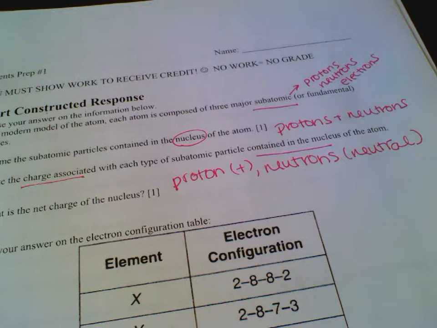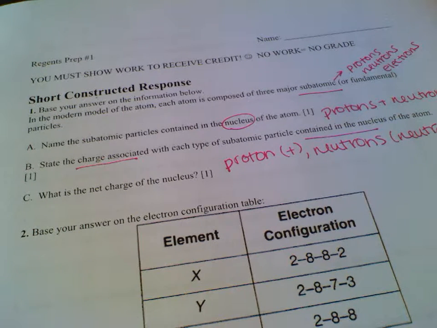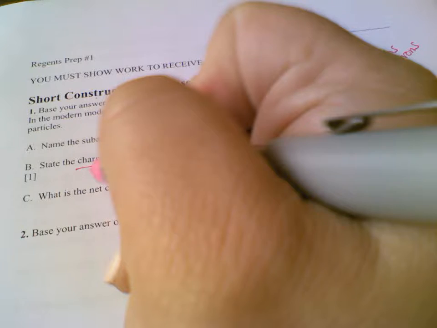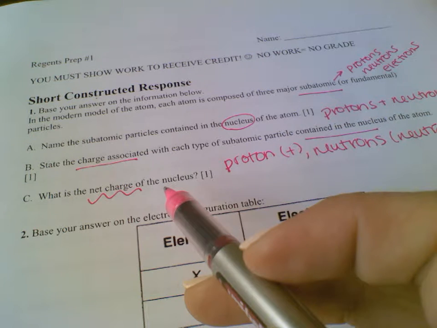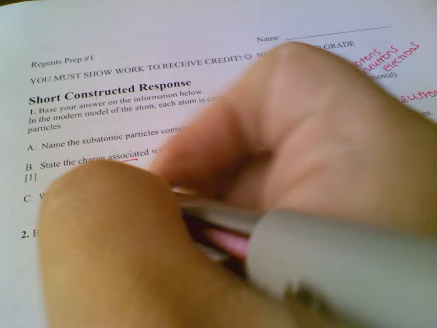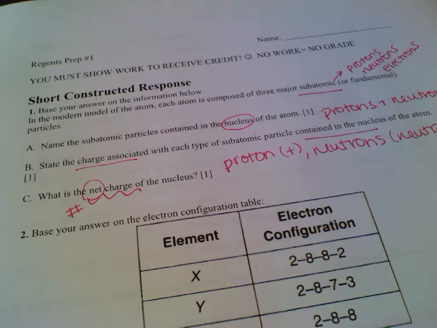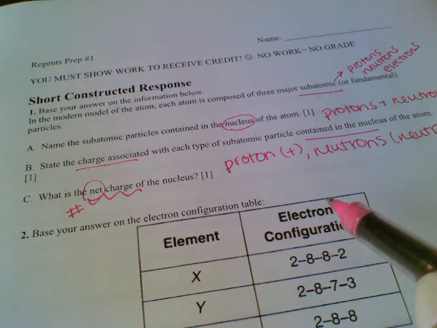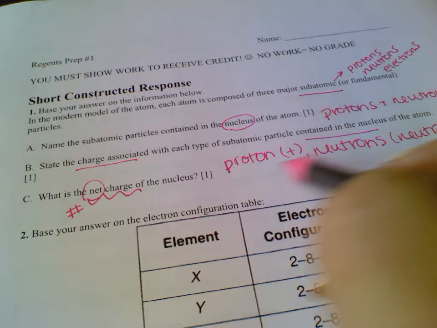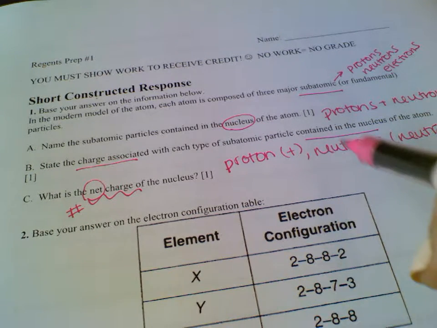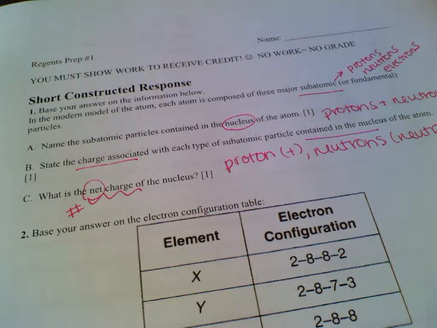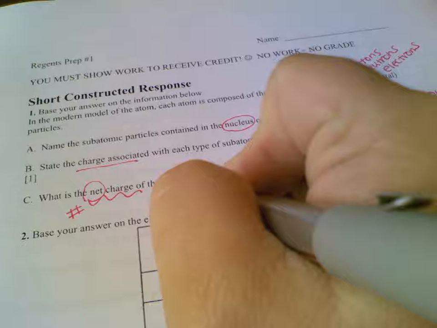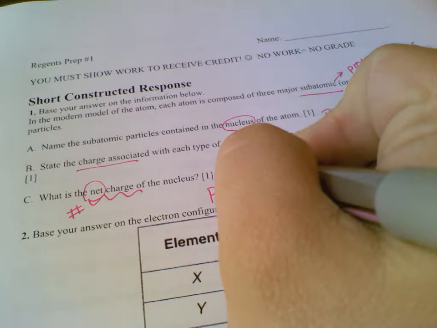what's in the nucleus. So now we say, okay, what is the net charge of the nucleus? So I want you to think net charge. I want you to always give them the actual charge, so positive, negative, or neutral. And net, I want you to give them the number. So net is the number. So the net charge of the nucleus, and that's if I can. So overall, I have protons and I have neutrons. So my protons are positive, neutrons are neutral. Overall, positive. Number 1, A, B, and C are done.